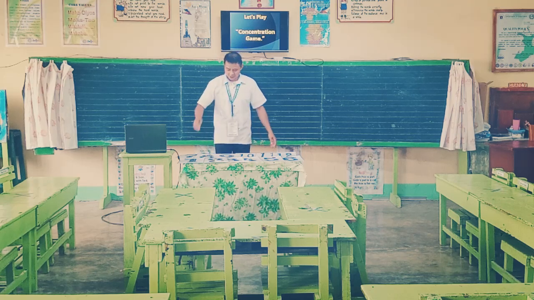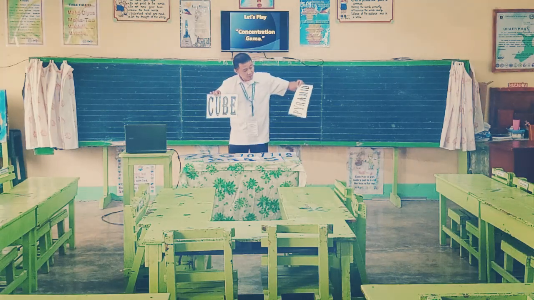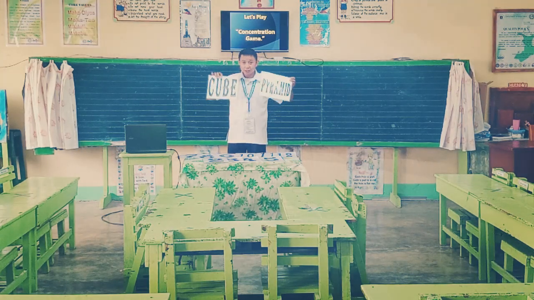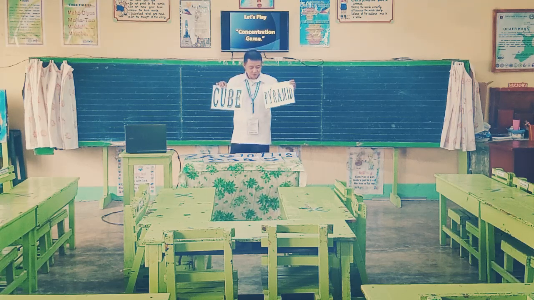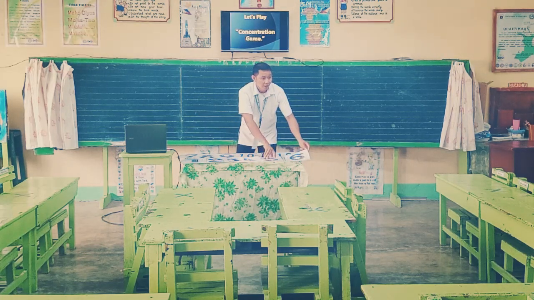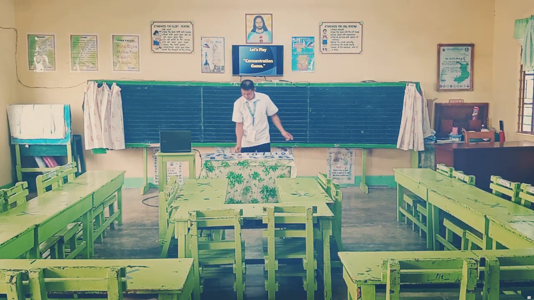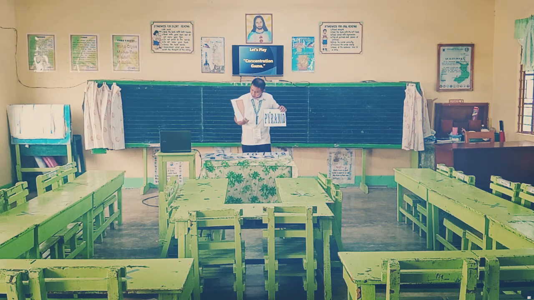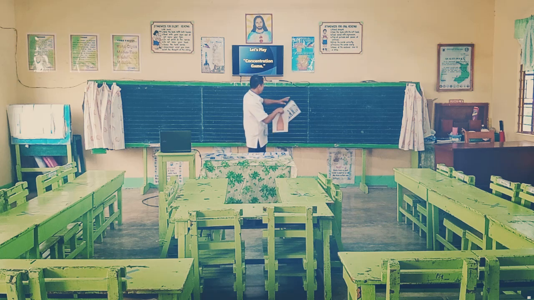1 and 6. Let's see. The word cube. Is this a cube? No. Okay? It's a word. Both are words. It should be a word and the solid figure. Group B, Angeline. 6 and 9. Let's see. This is a pyramid. Is this a pyramid? Yes, it is. Correct. Congratulations, Angeline.